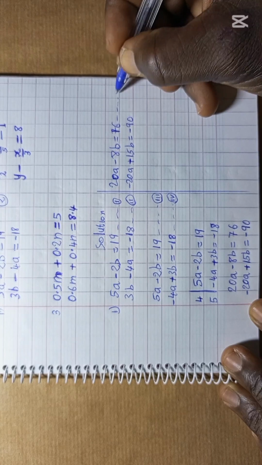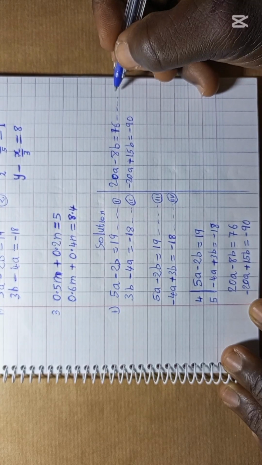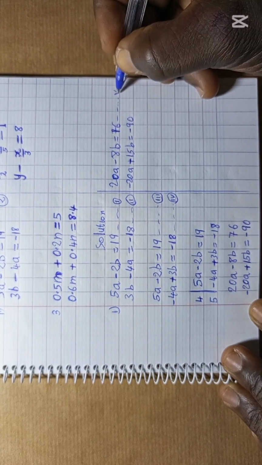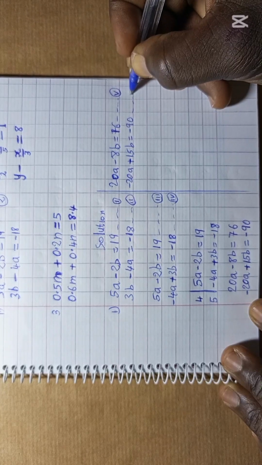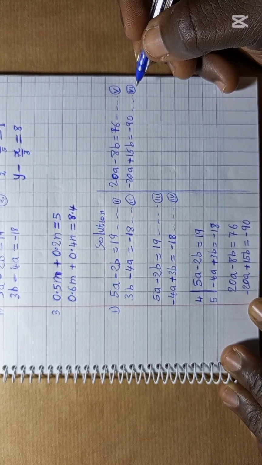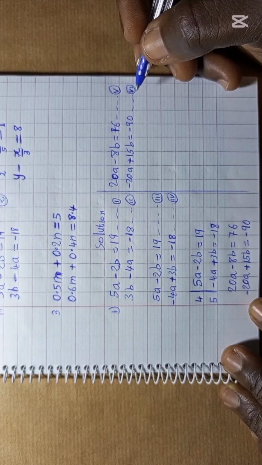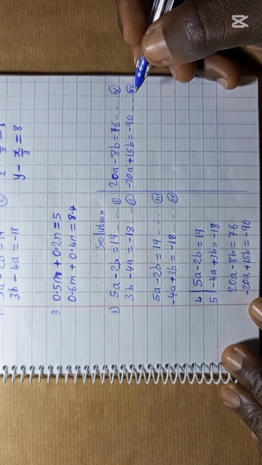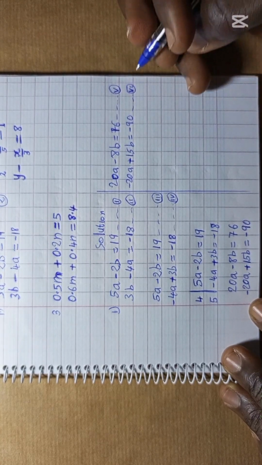So let me say this is equation 5 and this is equation 6. So what I'll be doing here is that I'll add equation 5 and 6 together.